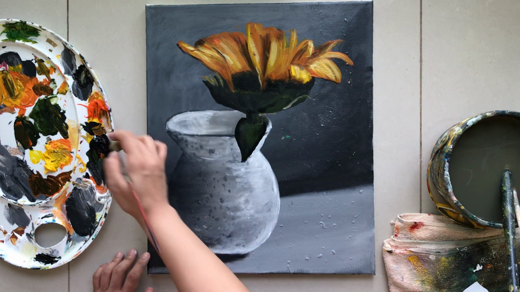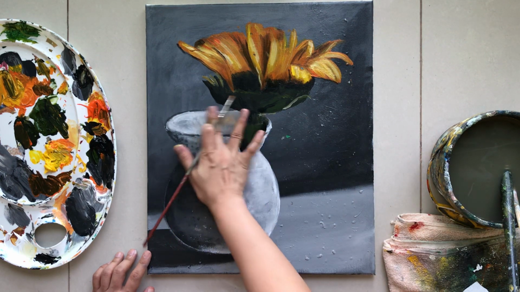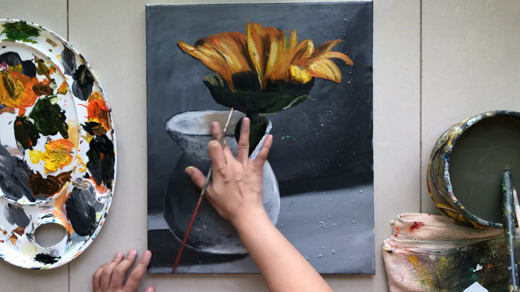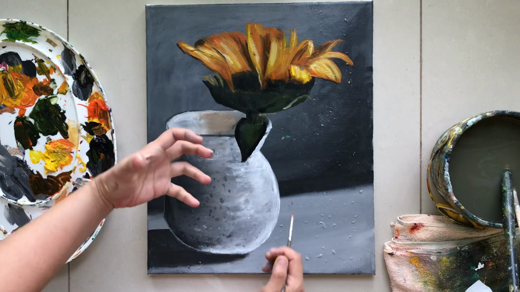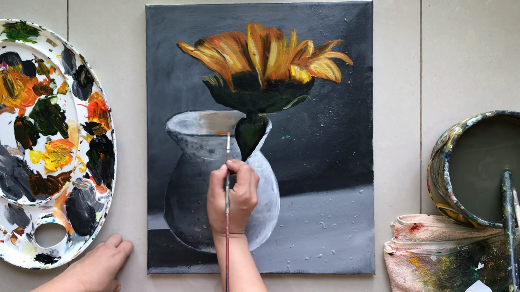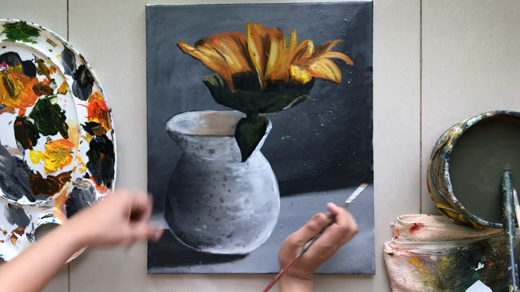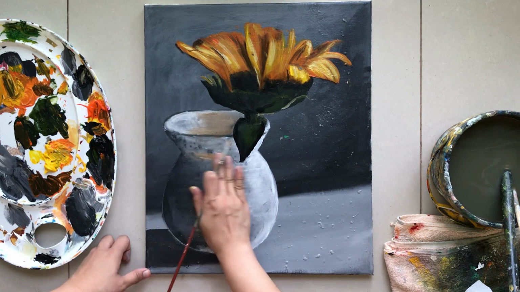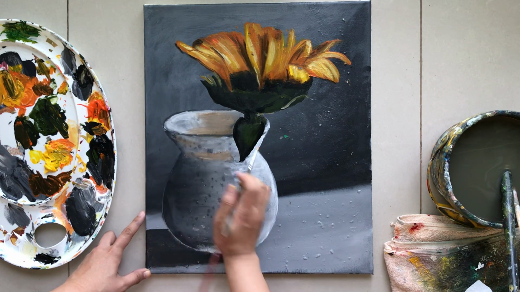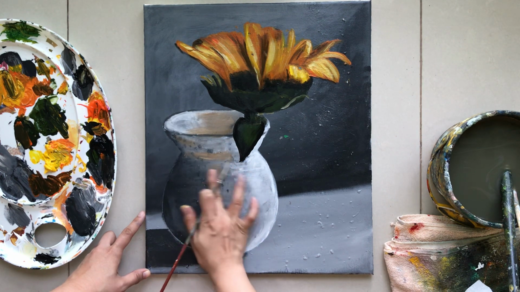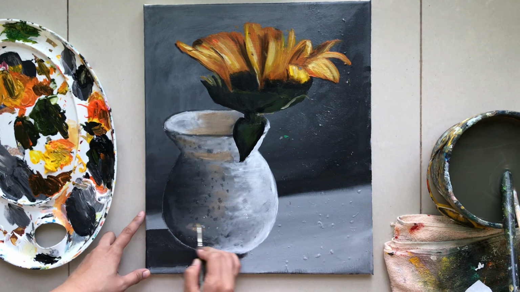Okay, I'm gonna add some hints of orange, yellow orange inside the vase. This is very subtle, but I kind of like that touch because the subject should be quite coherent. If the light is hitting the flower, some sort of yellowness and orangeness should be here on the vase. I don't know why. Maybe it's just me, but yeah, I think that should be the case. So I'm just adding some hints of orange.